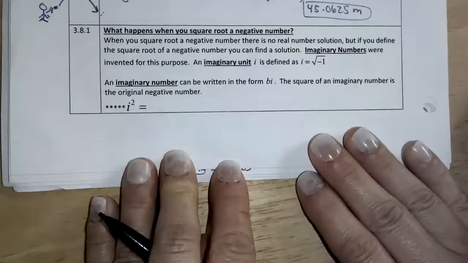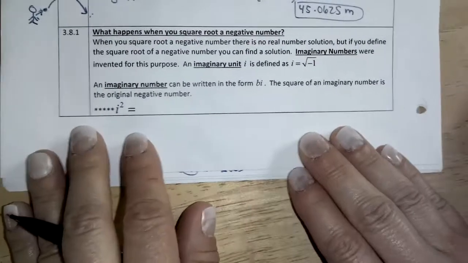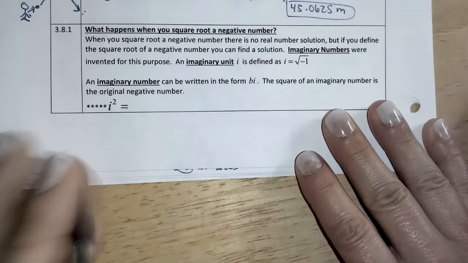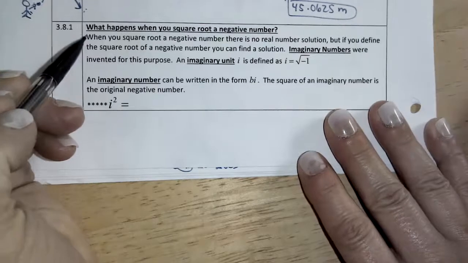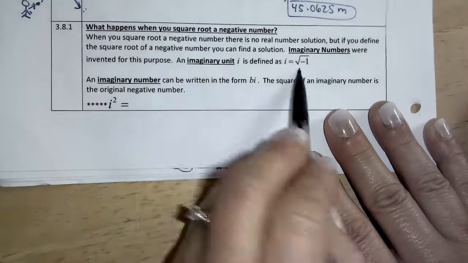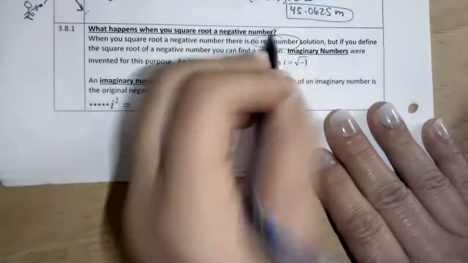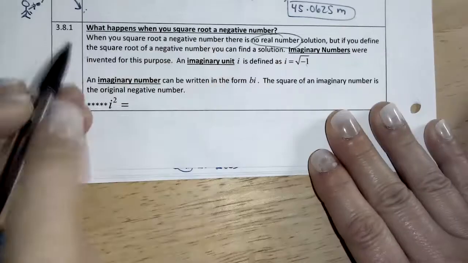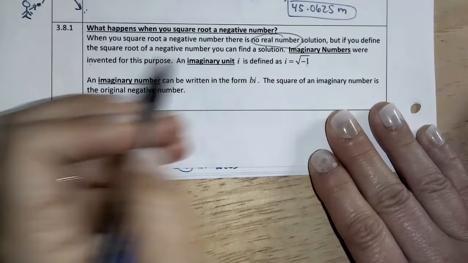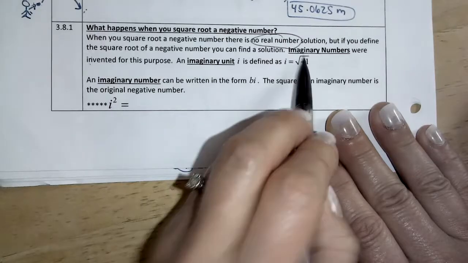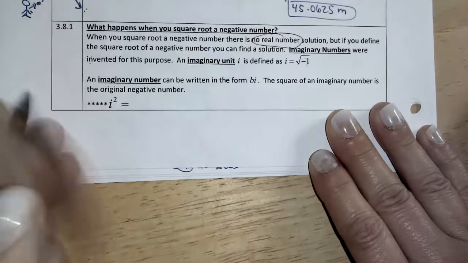So today you're doing 3.8.1, which is imaginary numbers. We've already kind of talked about the fact that you cannot take the square root of a negative number because it gives you no real solution. But there are imaginary numbers that were invented just for this purpose.